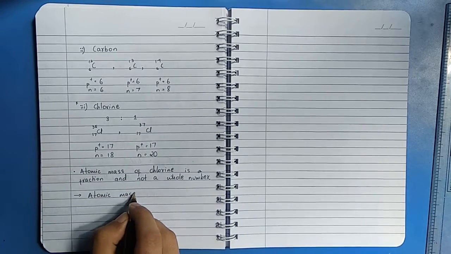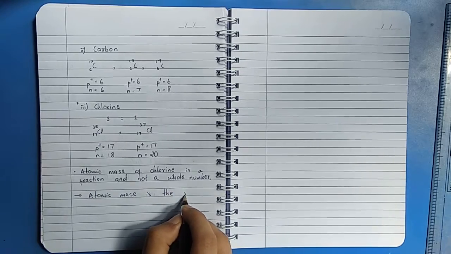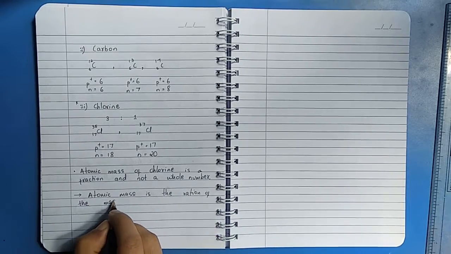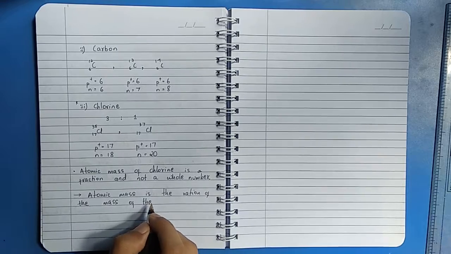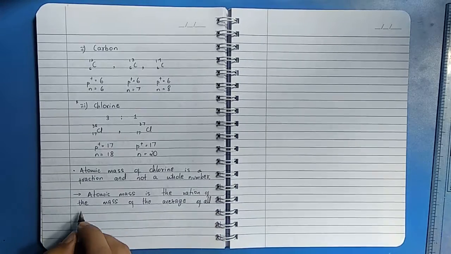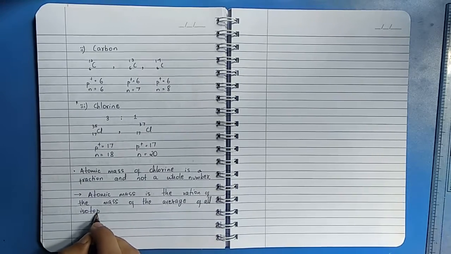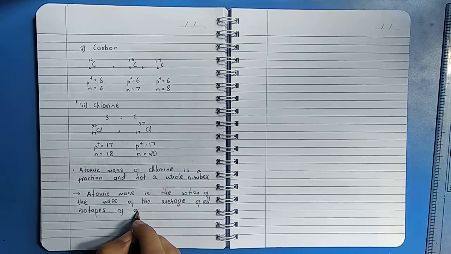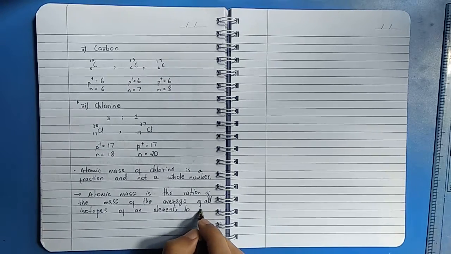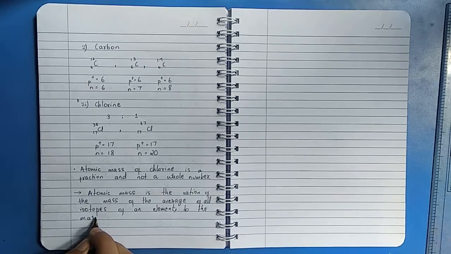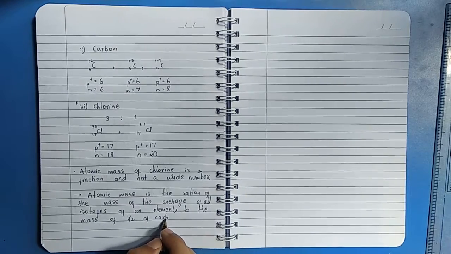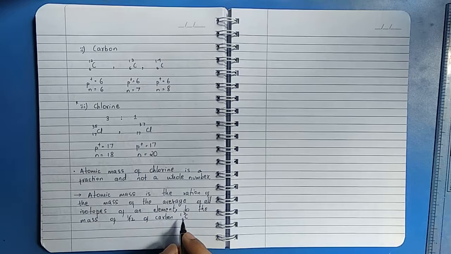Atomic mass is the ratio of the mass of the average of all isotopes of an element to the mass of 1/12 of carbon C612 atom.